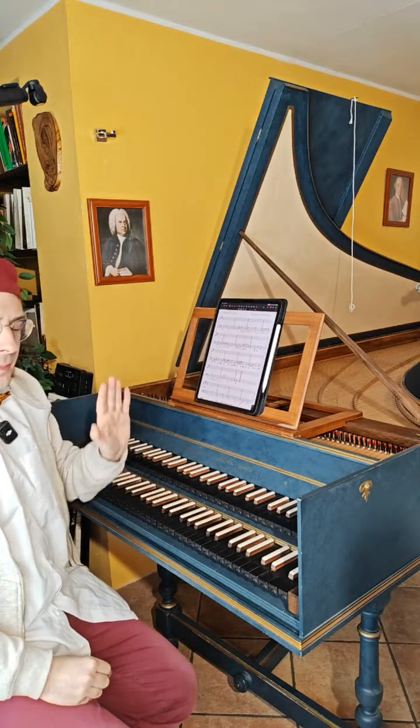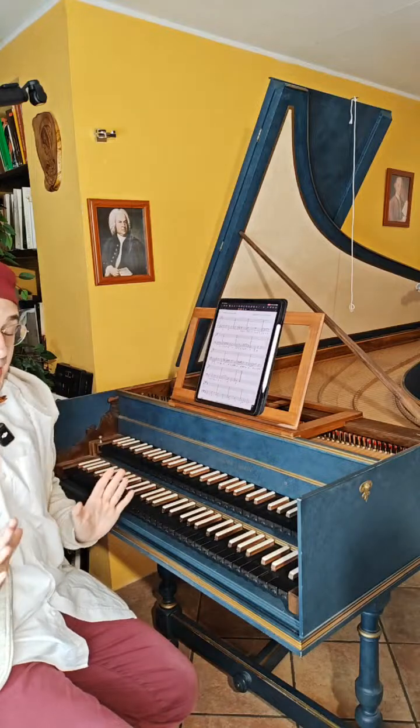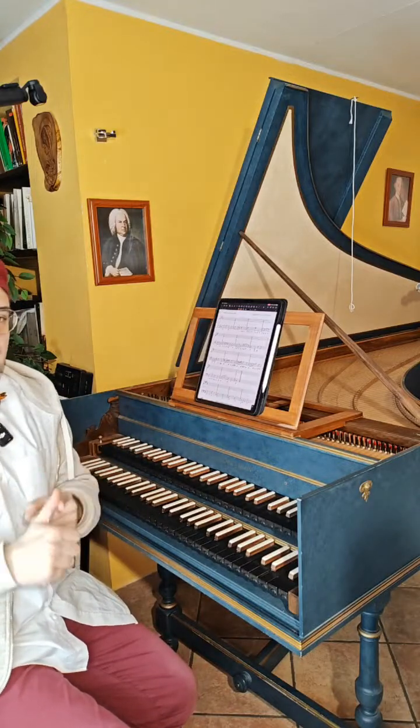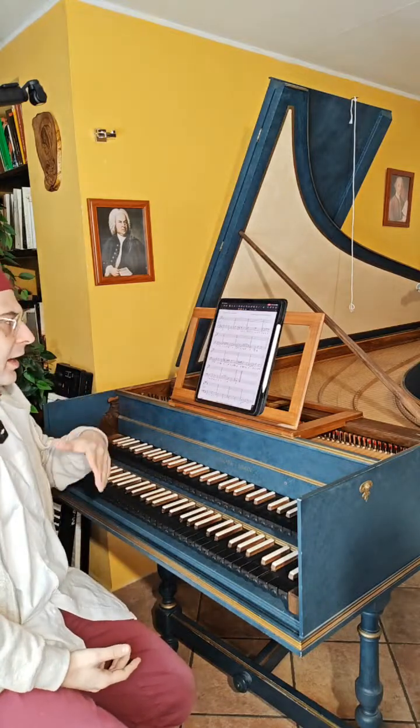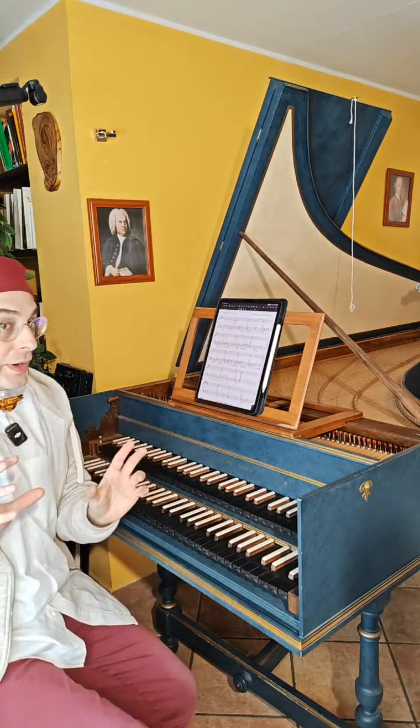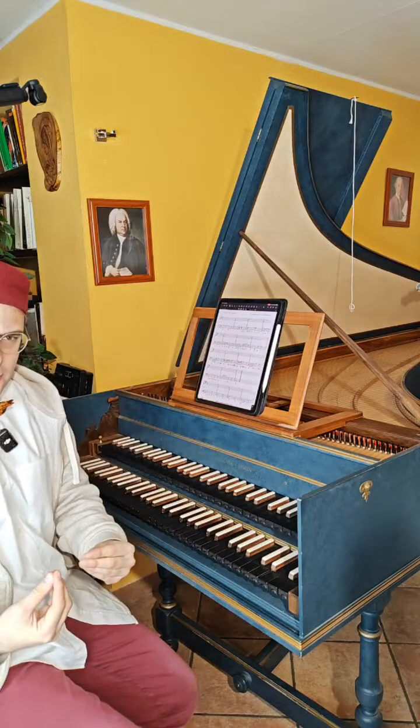realize partimentino number 1. So anytime you face a new partimentino, remember to play the bass line from the beginning to the end and to understand the key. So we are in B flat major, and so let's play it.